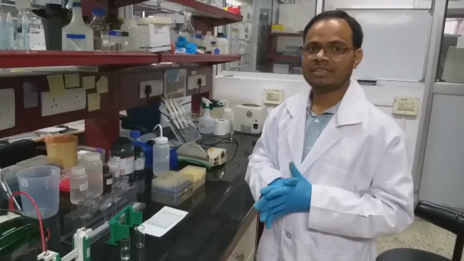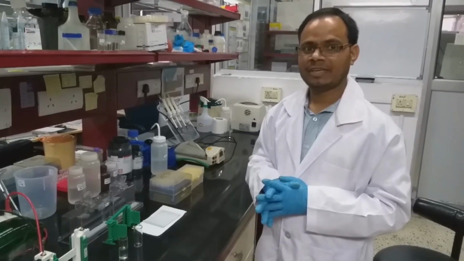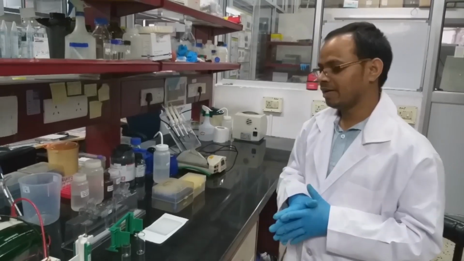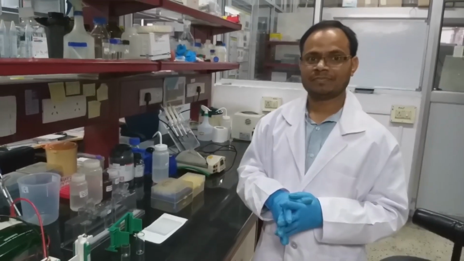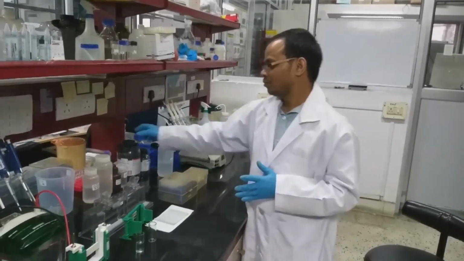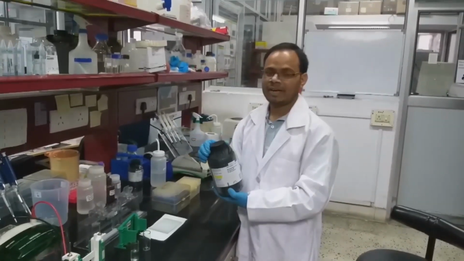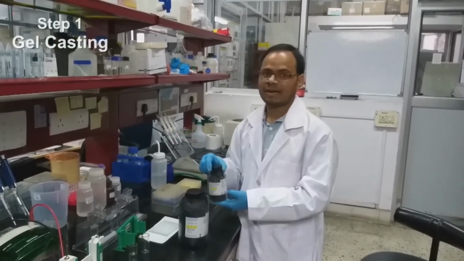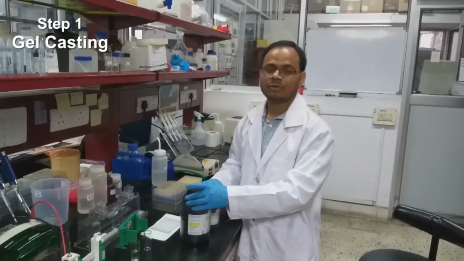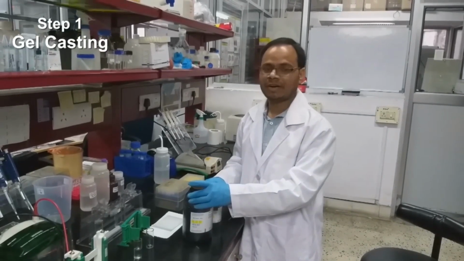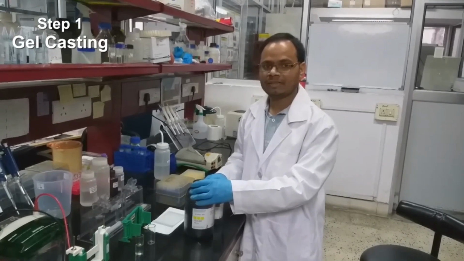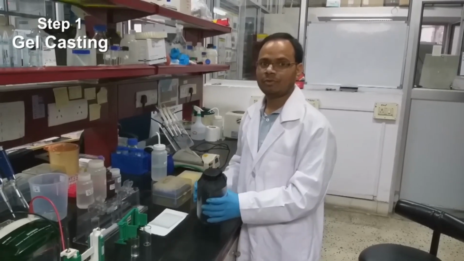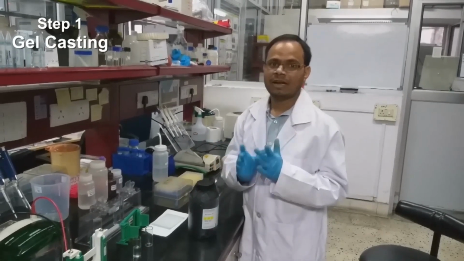The first reagent we need for this experiment is acrylamide. Generally we will prepare 30% acrylamide. 30% means 29 grams of acrylamide and 1 gram of bisacrylamide. We use both in a 29:1 ratio in 100 ml of water to get 30% acrylamide. Both of these are neurotoxic, so we have to wear gloves always.